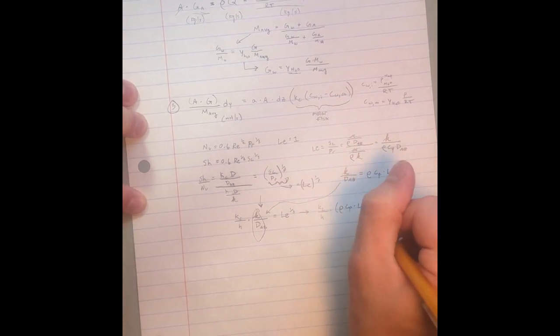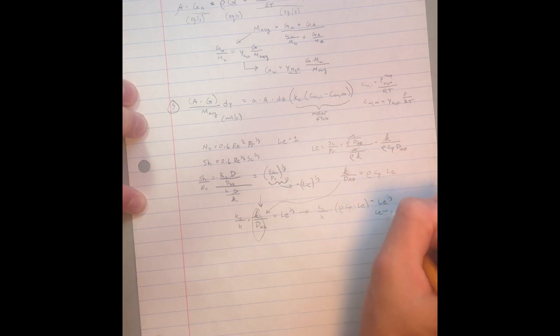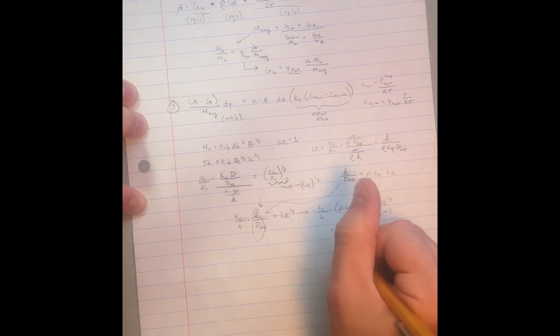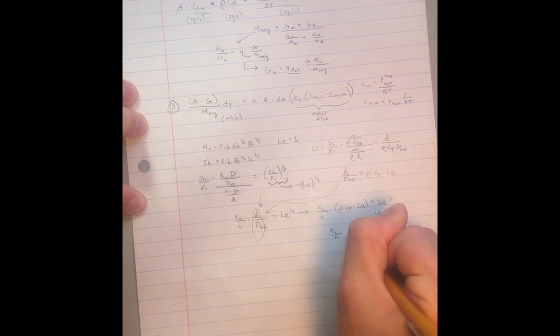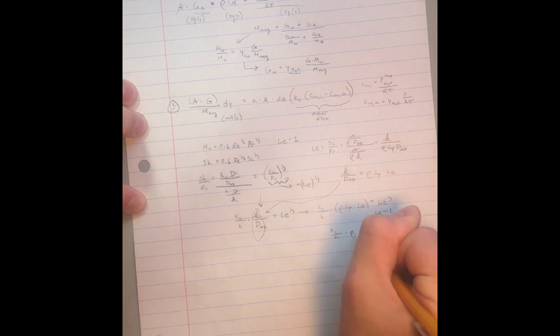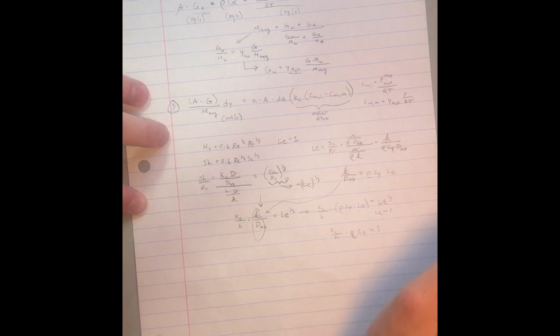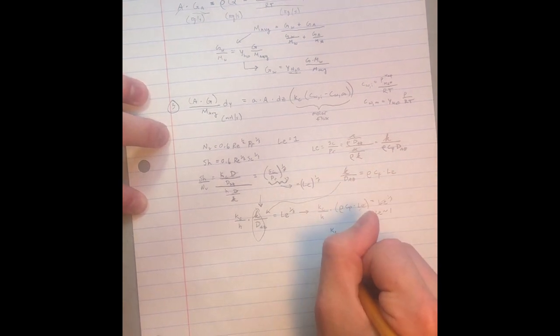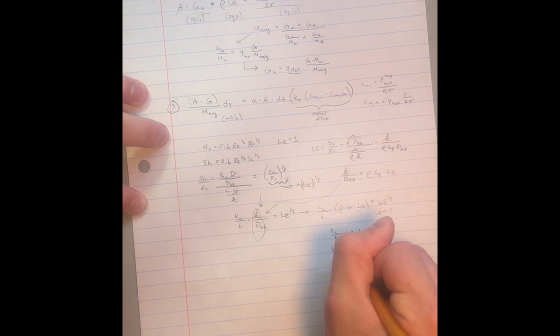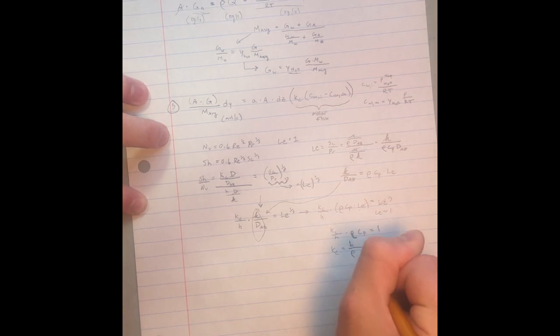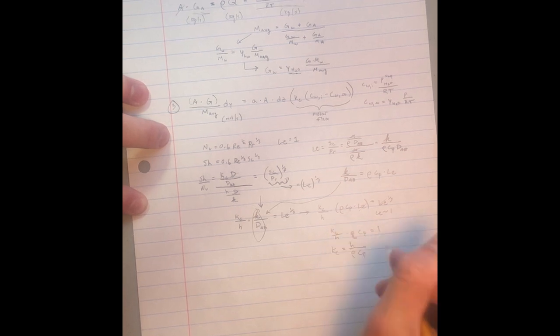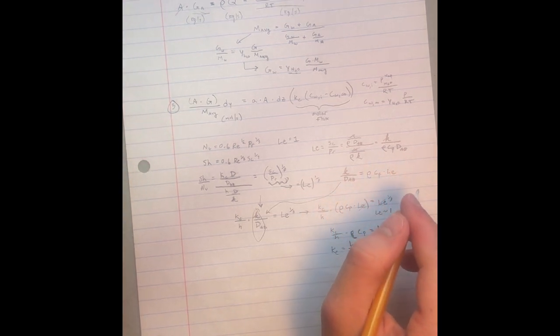And since we were told at the beginning that the Lewis number in this problem is equal to 1, we can rewrite this as Kc over H times rho Cp is equal to 1. So then our expression for Kc can be rewritten as Kc is equal to our convective heat transfer coefficient over our density times our heat capacity.